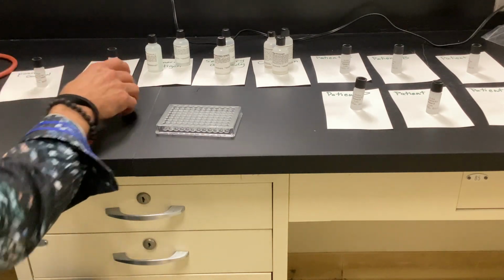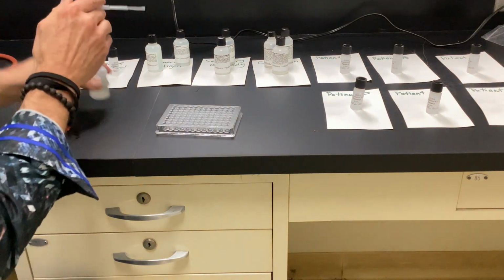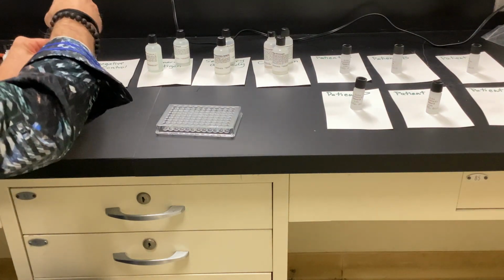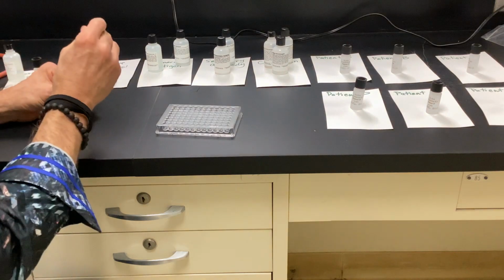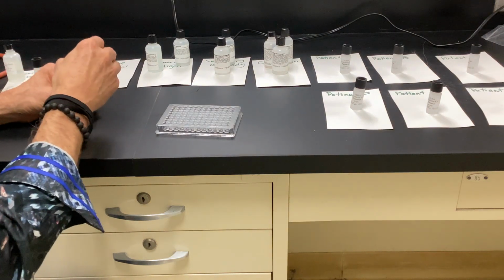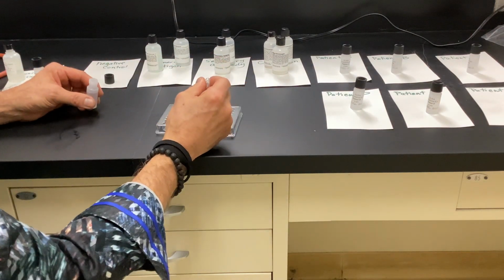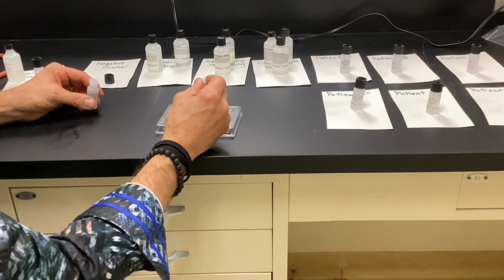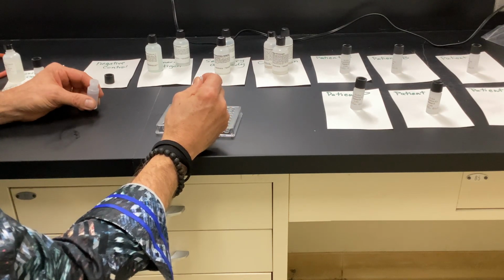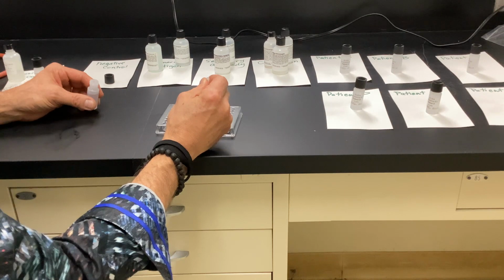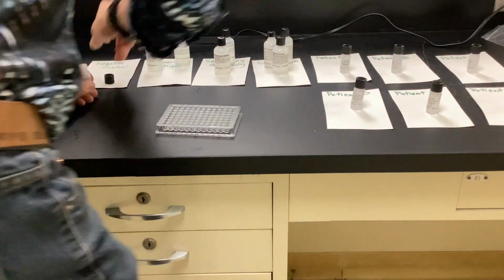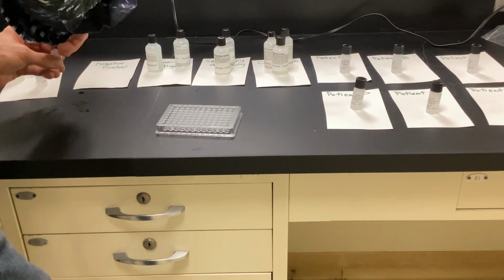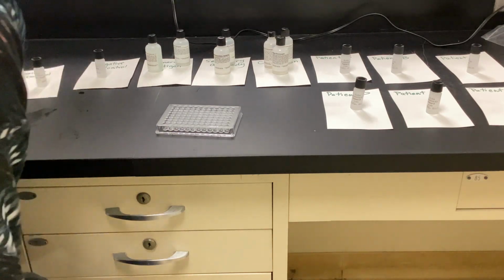So the next one should be negative control, correct? 4, 5, and 6. 3 drops? Yep. All right. Can't screw this up now. So negative control, it's not the antibody or the antigen.